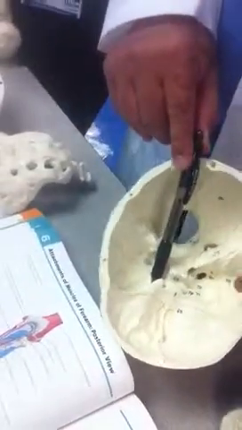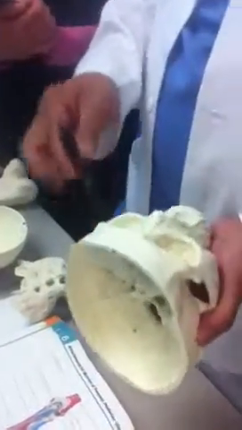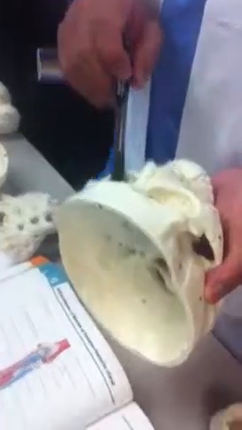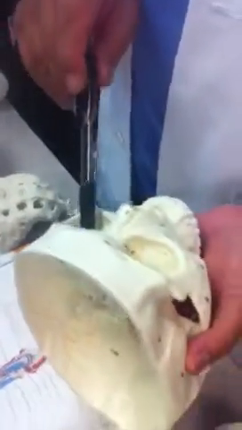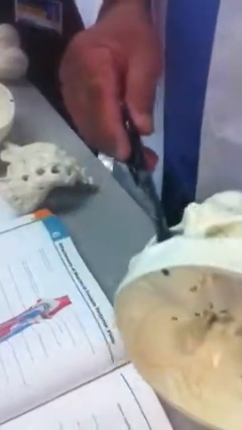Now, what is this opening there? Optic fissure. That is what we call infraorbital fissure. See that? Voilà.